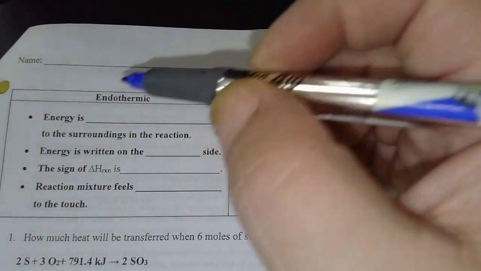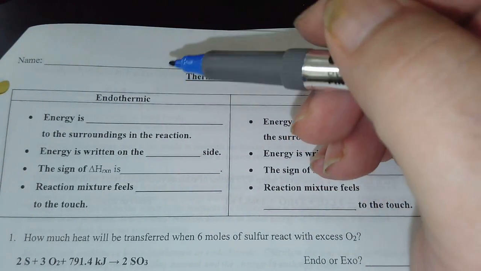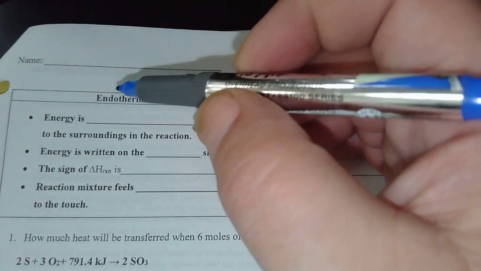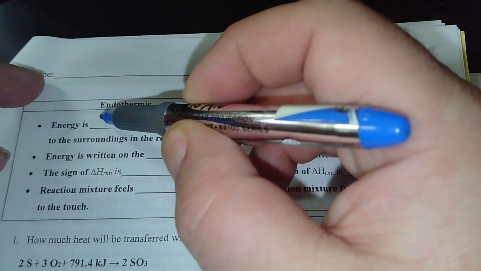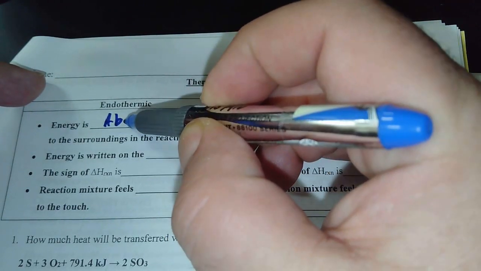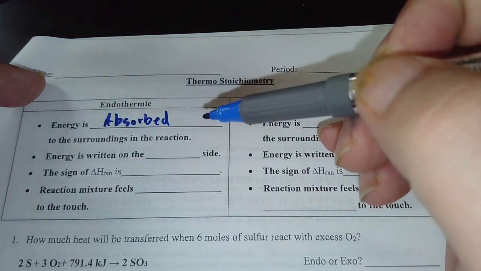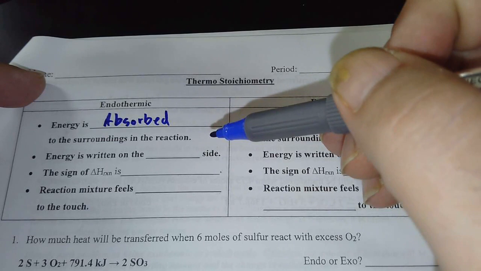Endothermic: energy is what to the surroundings in the reactions? In an endothermic, you should say energy is absorbed. Energy is written on what side of the equation?